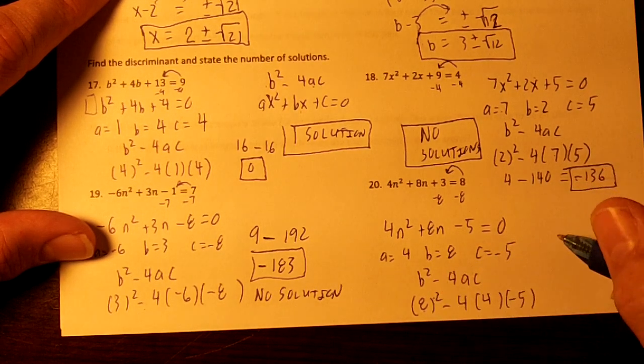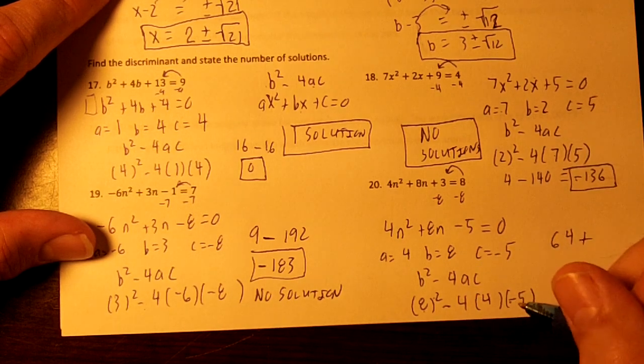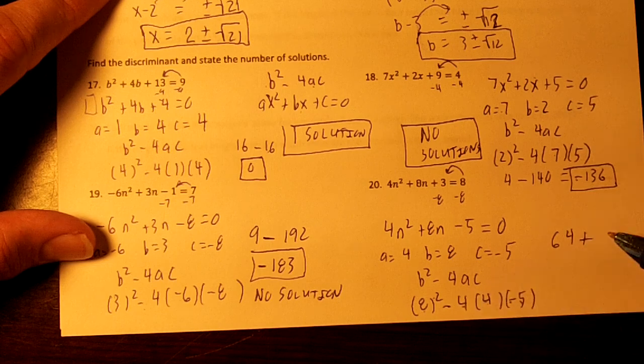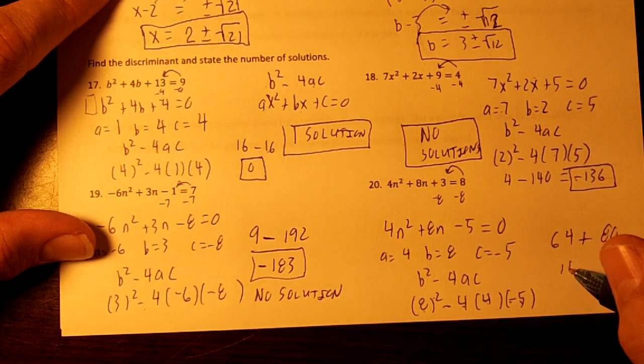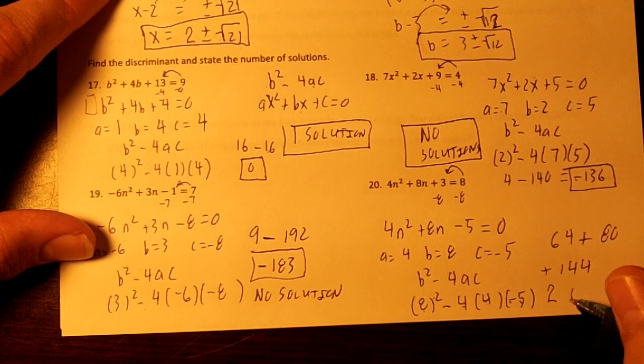So 8 squared, and I'm going to put it up here, 64. A negative times a negative is a positive. 4 times 5 is 20, and 20 times 4 is 80. If you add this up, you'll get 144. This is positive, so there's going to be 2 solutions.